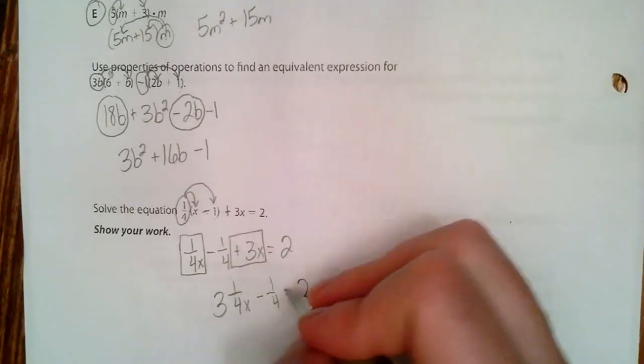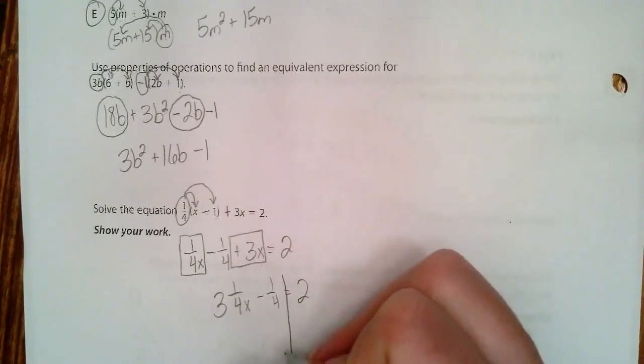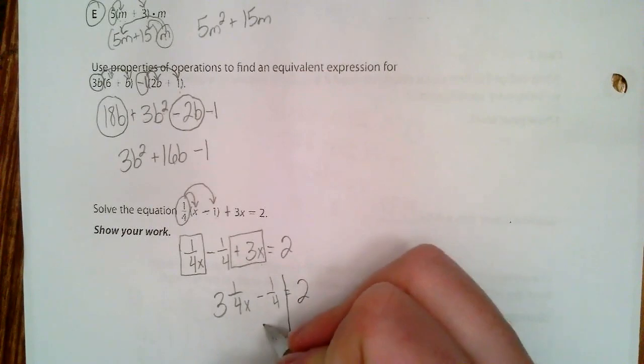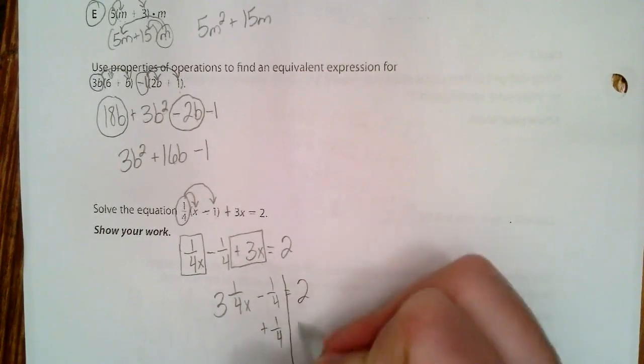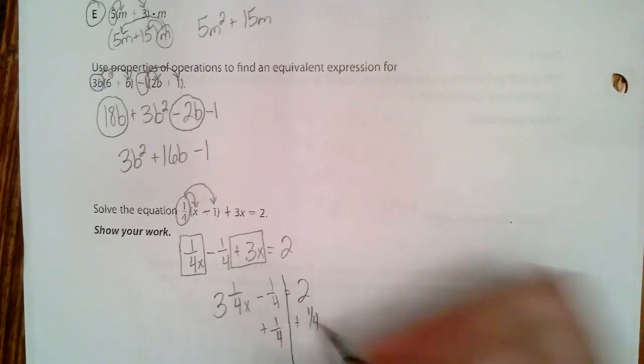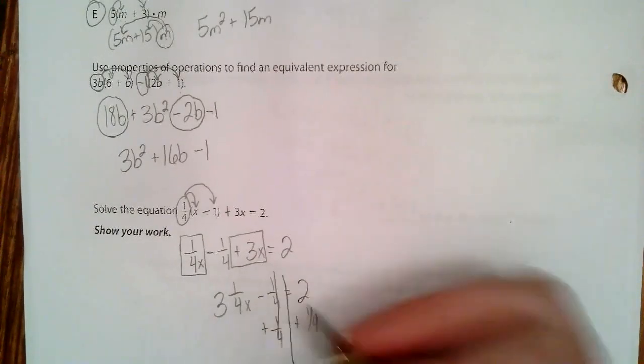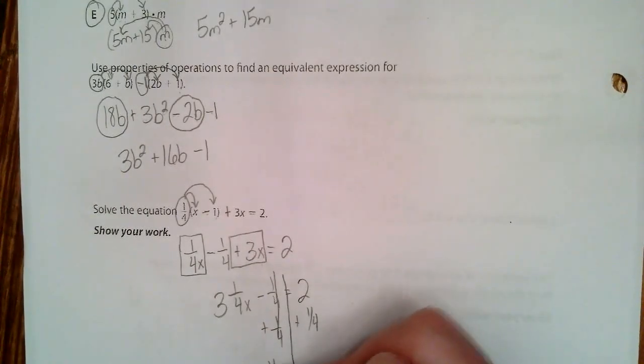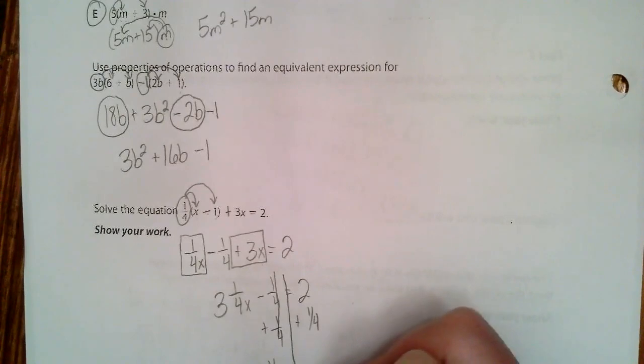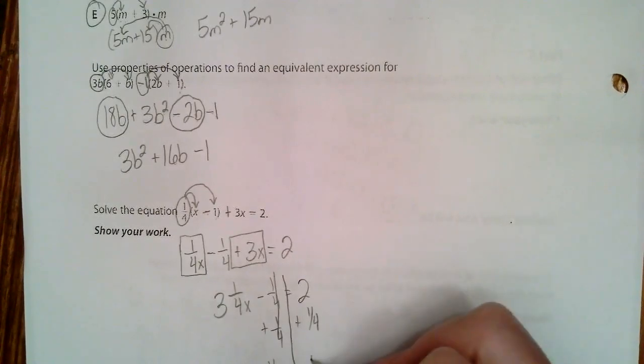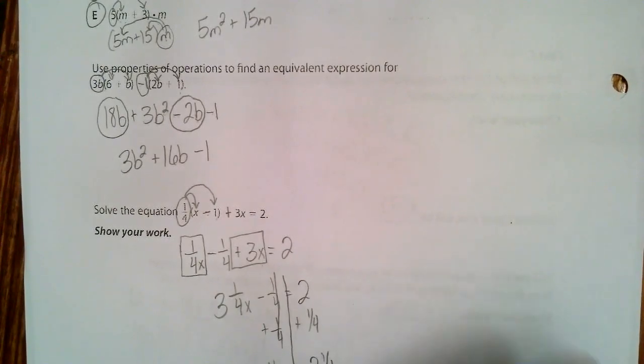Now I have a two-step equation I can solve. So I'm going to get rid of my constant first. So I'm going to add 1/4 to both sides. This side cancels out. I get 3 and 1/4 x equals 2 plus 1/4 gives me 2 and 1/4.